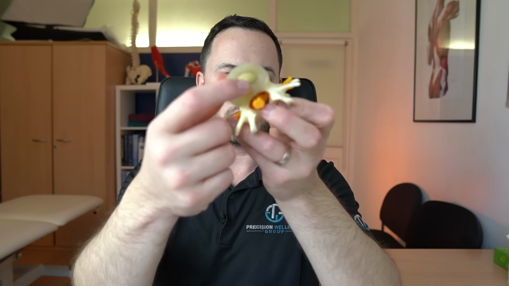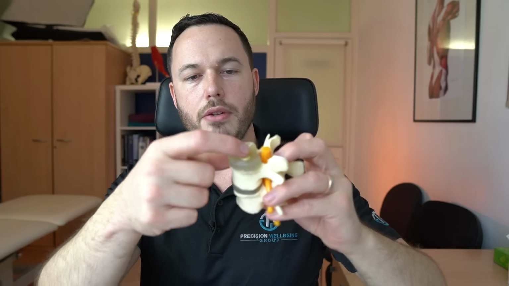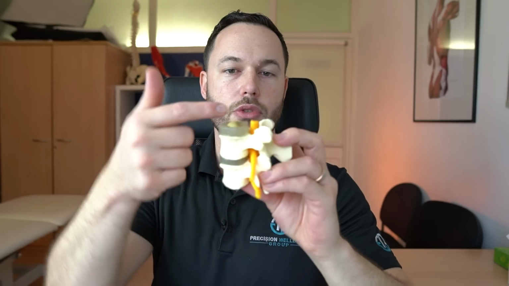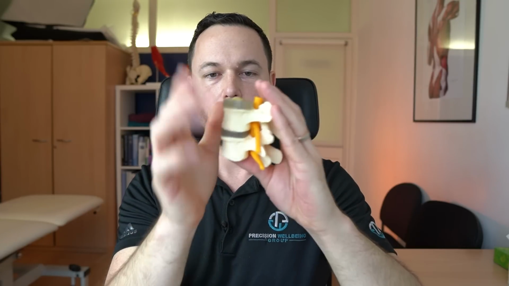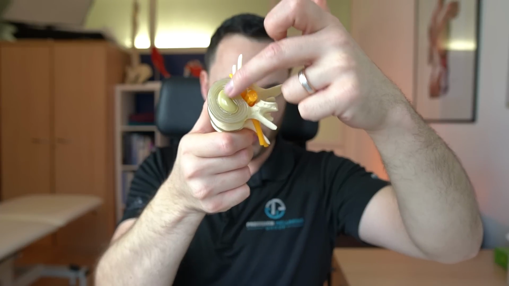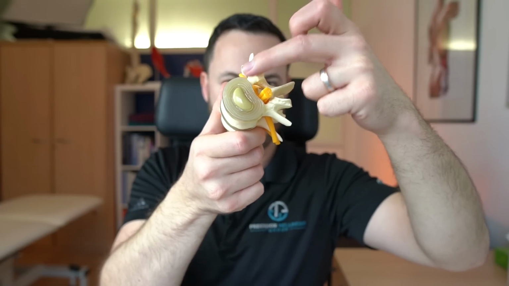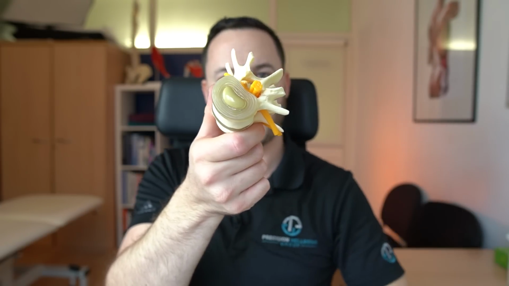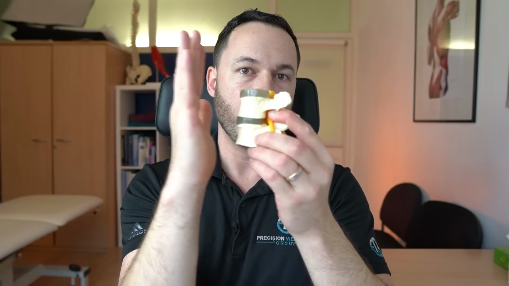But what can happen is this central substance can end up being pushed out one side or the other. Now the nucleus tends to come out towards the back. So this is the back of the spine, this is the front. The gel-like substance, the nucleus, will tend to come out mainly towards the back, towards the sides, and occasionally it can come centrally through the back as well. The reason why a disc won't bulge or prolapse out the front is because at the front of the spine there's a really thick ligamentous layer. That provides a lot of structure and support, so the disc cannot really bulge out of the front.